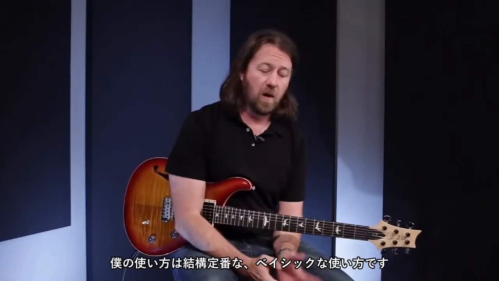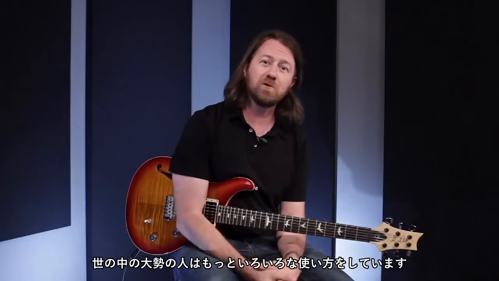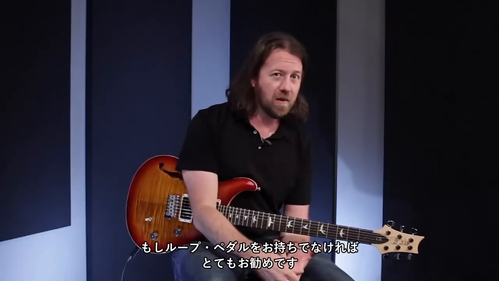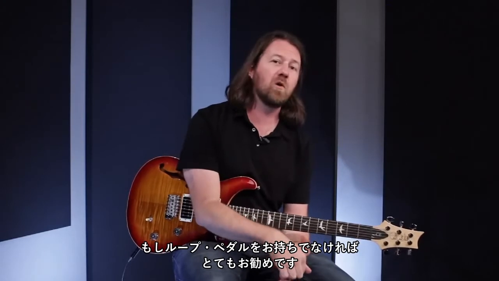Again, there's so many ways that you can use loop pedals. The way I use it is in a very kind of classic rudimentary way compared to so many people out there. I highly recommend picking one up and trying one if you don't have one. They're a great practice and performance tool.